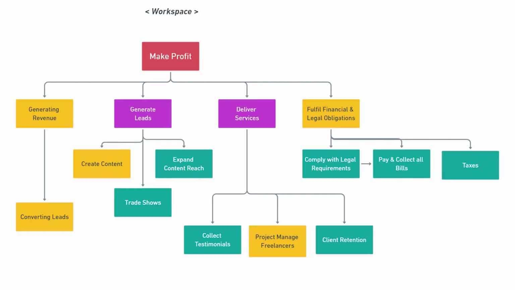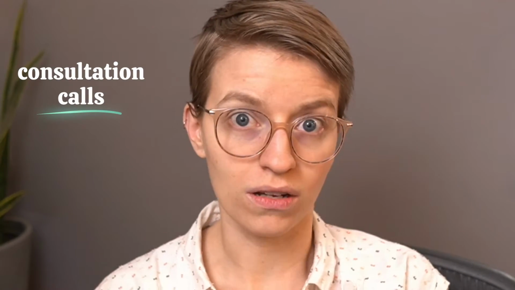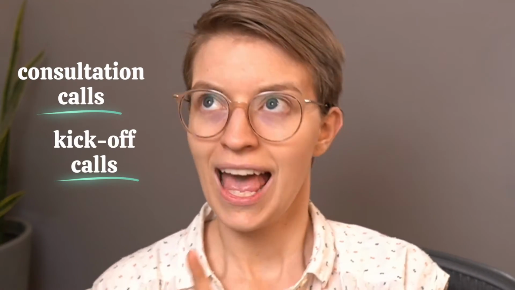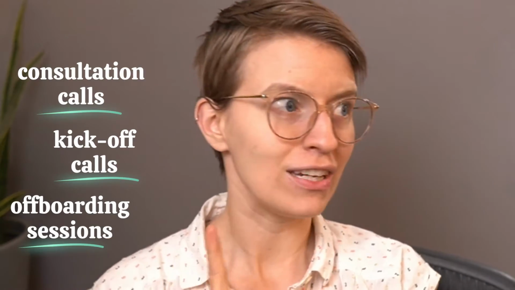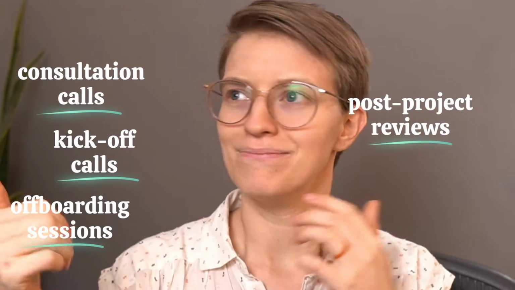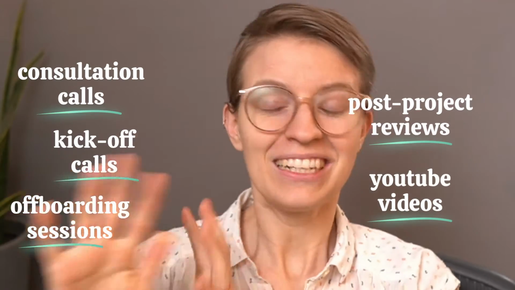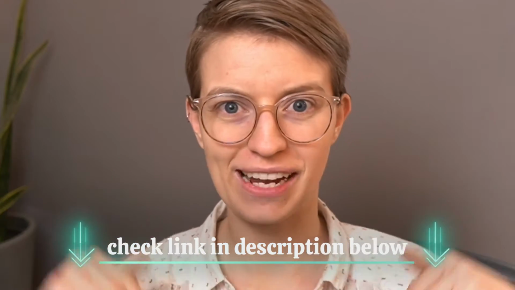What this might look like is writing out a list of all of the common recurring activities that happen in your organization. This could be things like having consultation calls, delivering kickoff calls, having offboarding sessions, having post-project reviews, creating YouTube videos. You get the idea. All of these different things that we're doing on an ongoing basis form the pipelines or processes of our business.